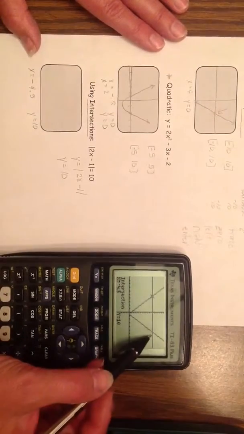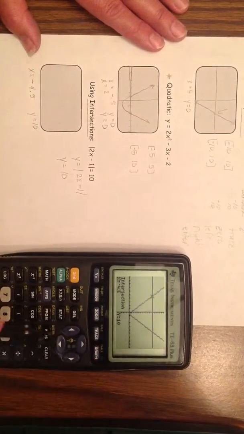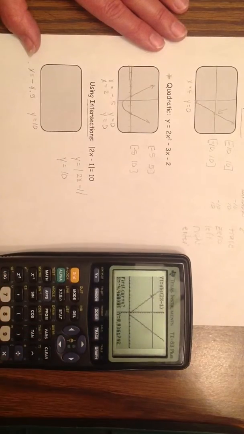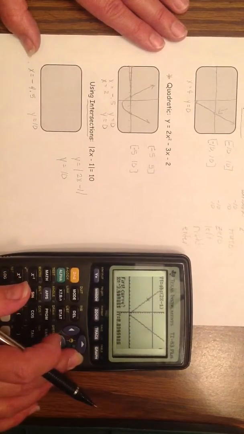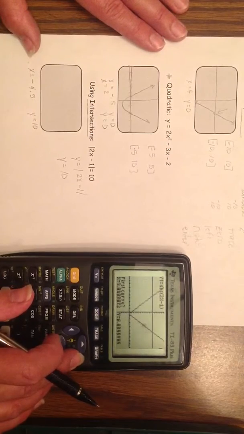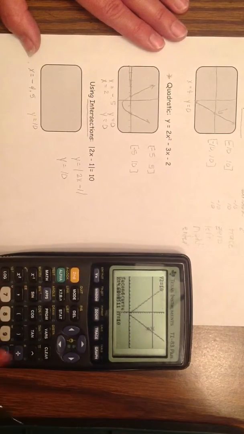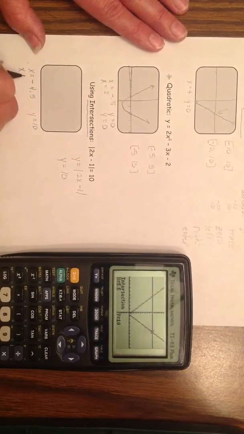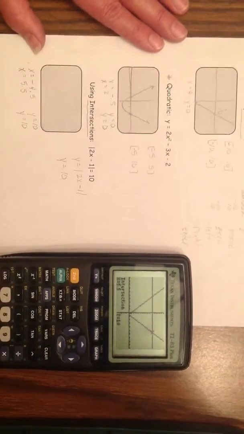Now we have another point of intersection over here on the curve. So we're going to do second trace, intersect, and this time we're going to use the right arrow key to get close to that point where the 2 curves cross. As the cursor makes its way over there, I'm on my first curve, I simply hit enter. Then it jumps to the second curve, so I hit enter again. Then I want to bypass the guess, so I hit enter. This time I find that my x value is a positive 5.5 when my y value is 10.